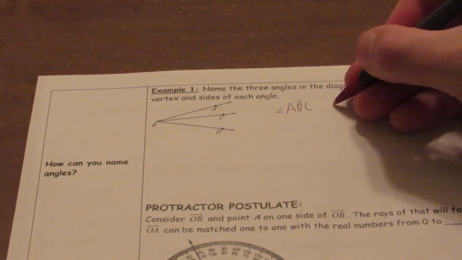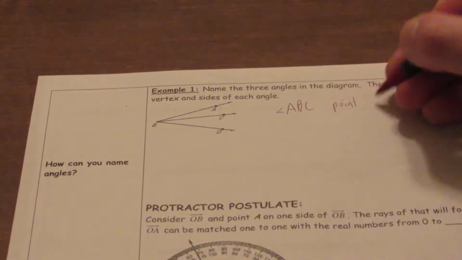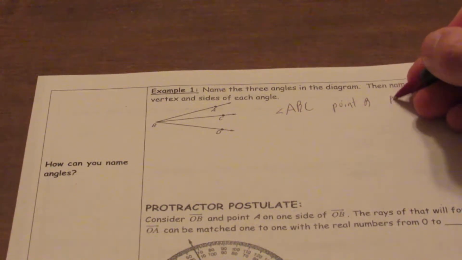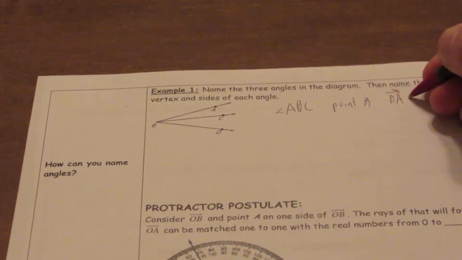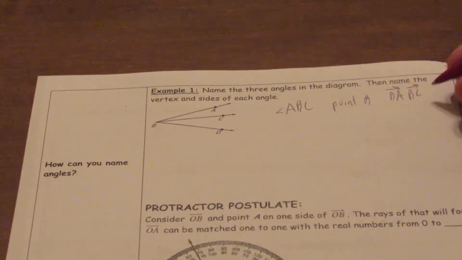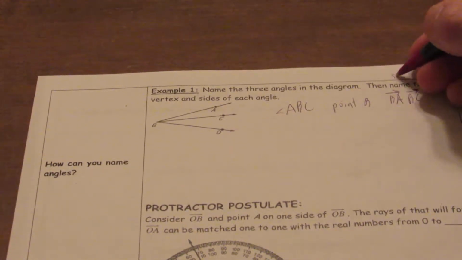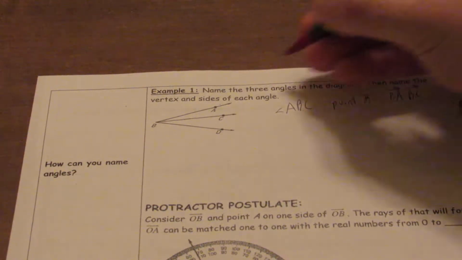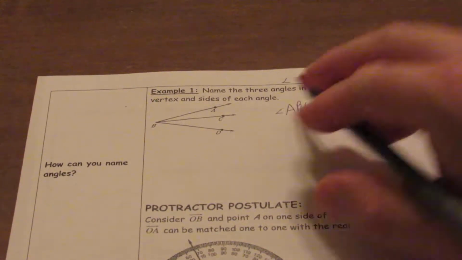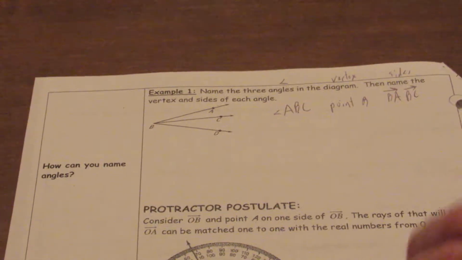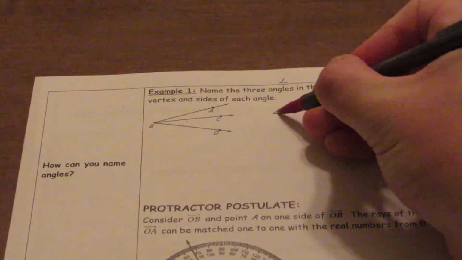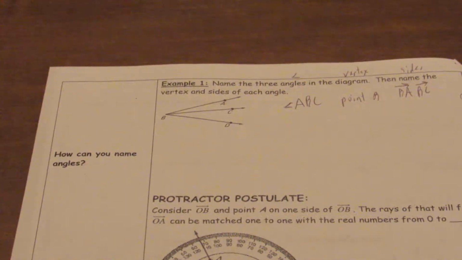The vertex being point B, and the sides being BA and BC. So these are my sides, my vertex, and my angle. Okay, our symbol for angle is the little, it's like a sideways V. Okay, so that is our symbol for angle.